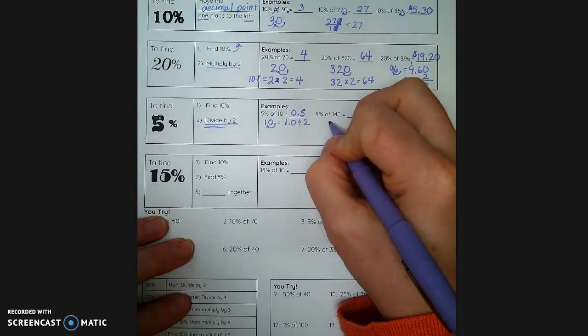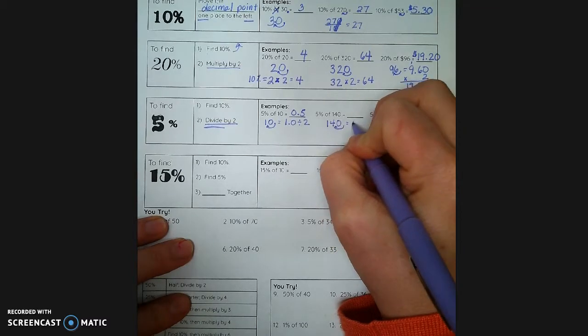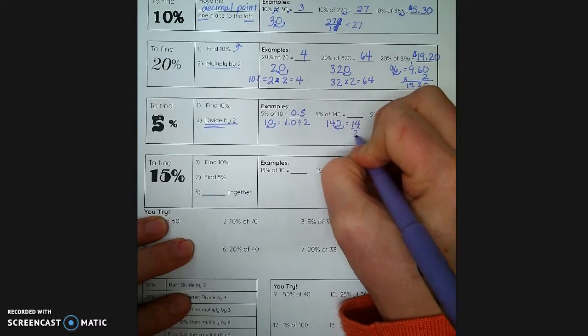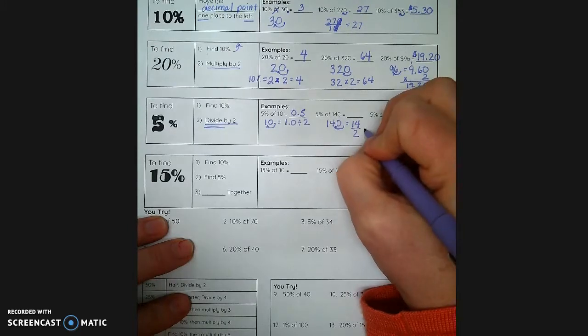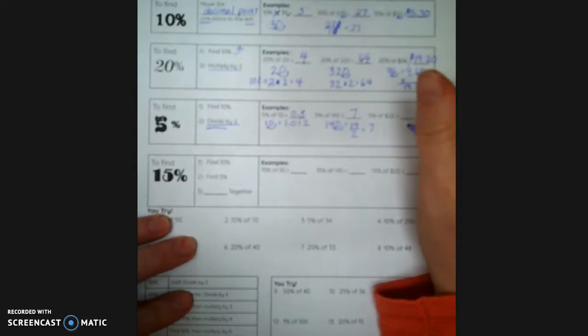5% of 140, finding 10%, dividing by 2, gives me 7. Go ahead and pause and try that last one.